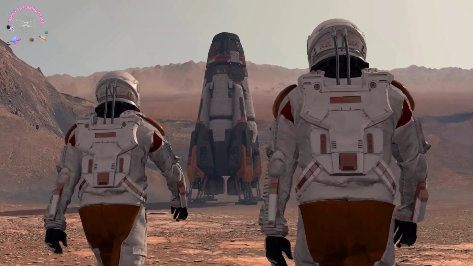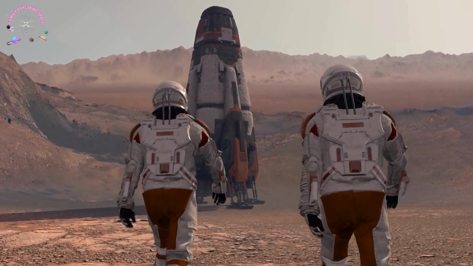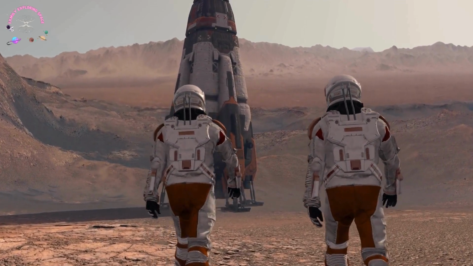These findings not only enrich our knowledge of the universe but also contribute to a profound understanding of the nature and origin of life on Earth and within the cosmos.